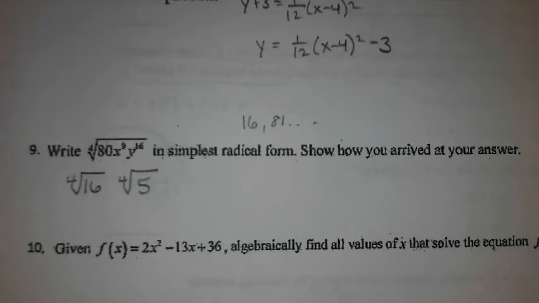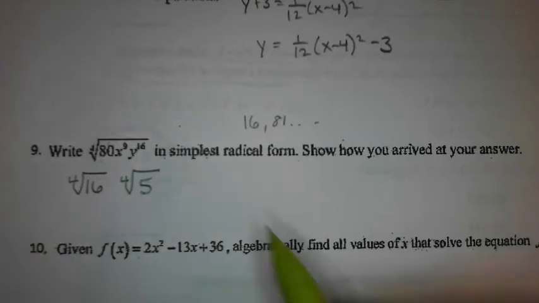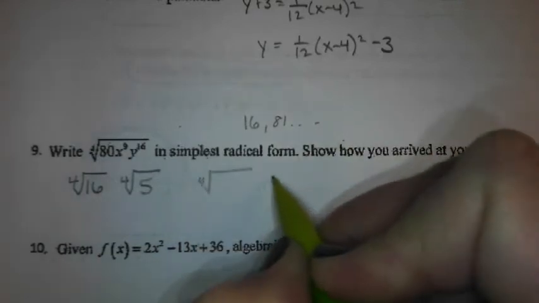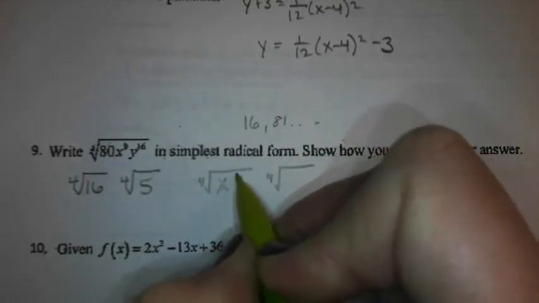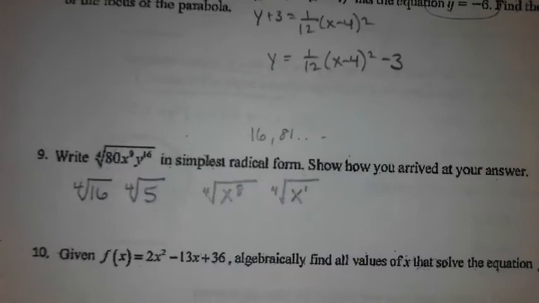If we're taking the fourth root, we're looking for exponents to be divisible by what? 4. So how could you split up x to the 9th? X to the 8th, yes, and x to the 1st.